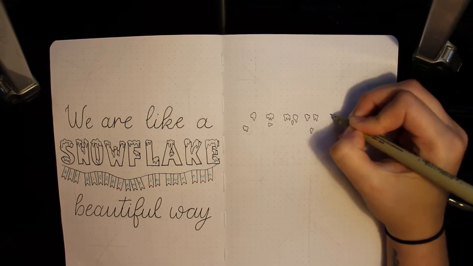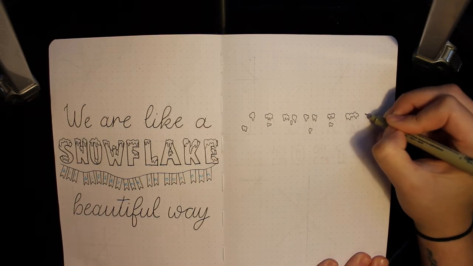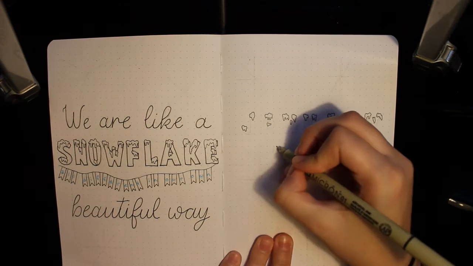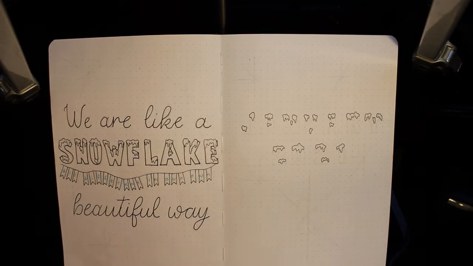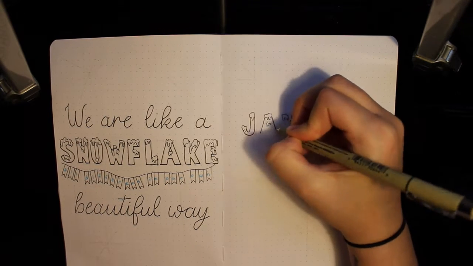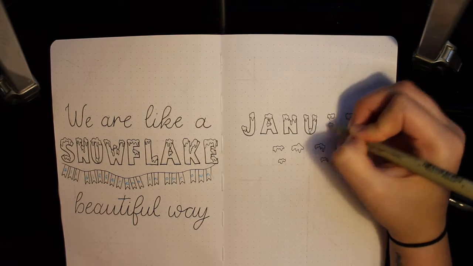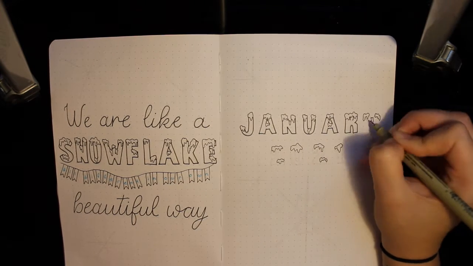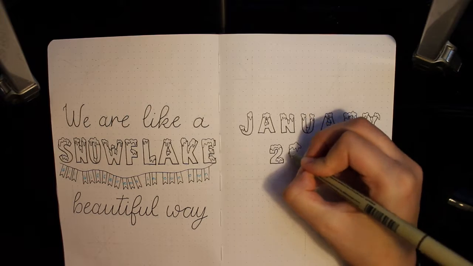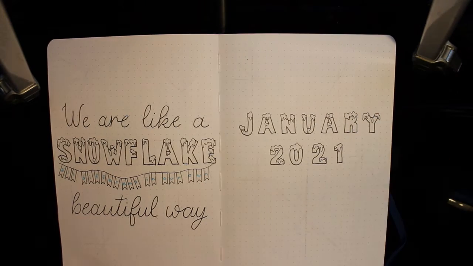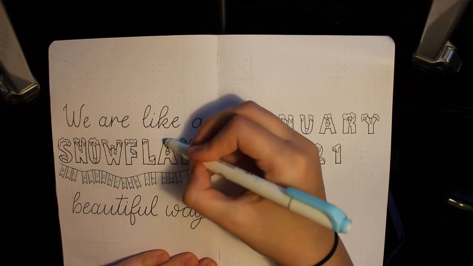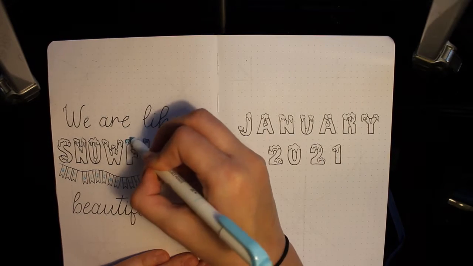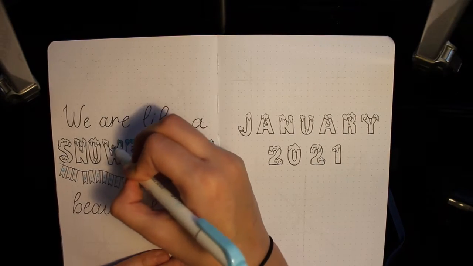And you can see I'm doing the same thing here with the January title page. What I actually did for this is for the snow itself I used a thinner micron. I actually used my 0.01, and then for the letters themselves I used a thicker one, and here I'm using my 0.05. This gives the letters a little bit more depth, whereas the snow doesn't stand out as much.